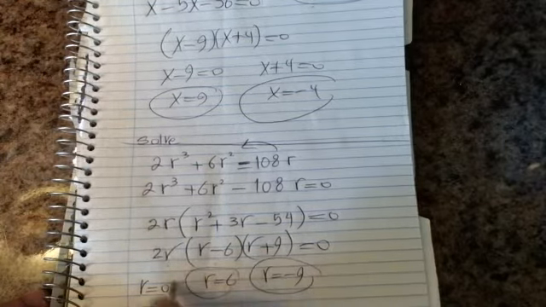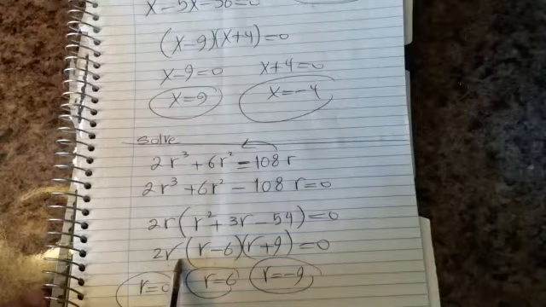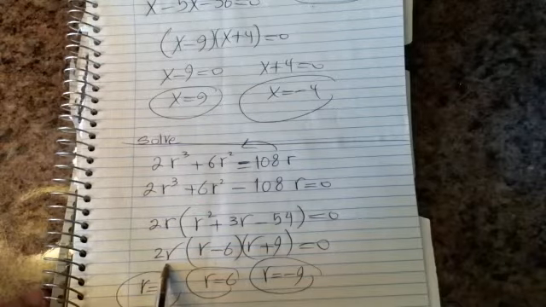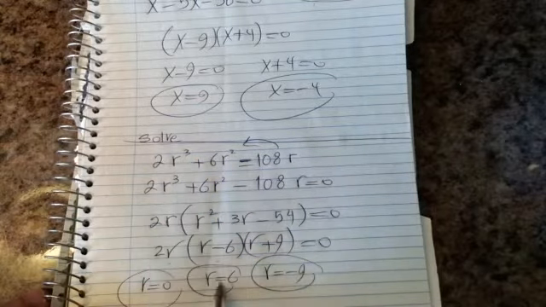See, 3 answers. Don't forget this r. You could write it as r minus 0 in the parentheses if you want, but this also is one of the answers, r equals 0. Again, see the highest power is 3. There are 3 answers.